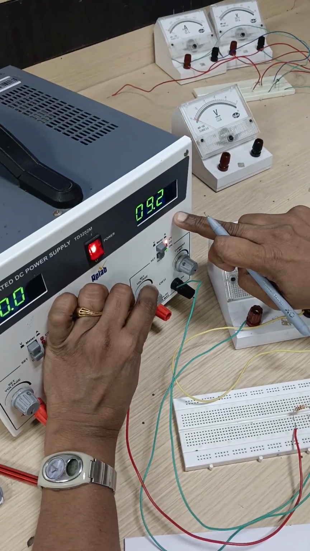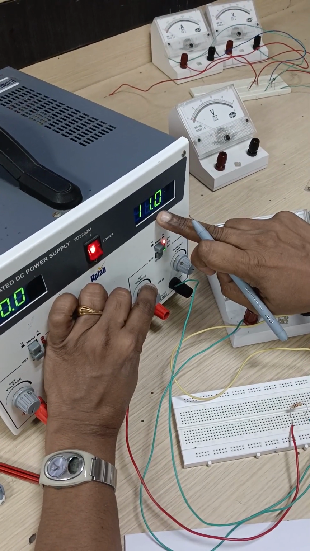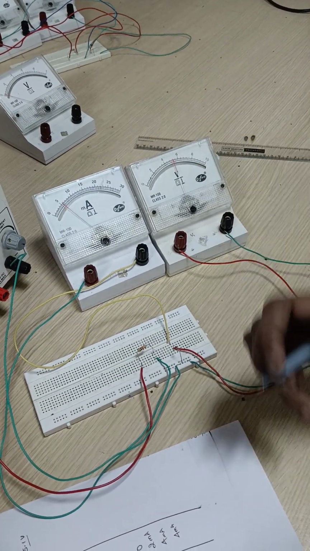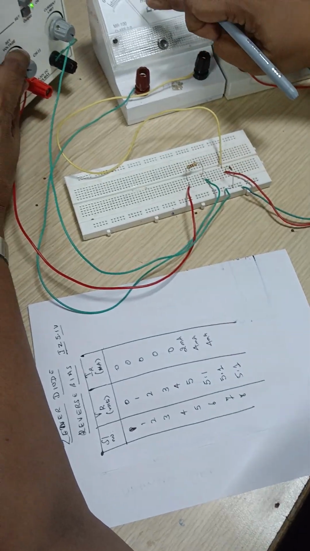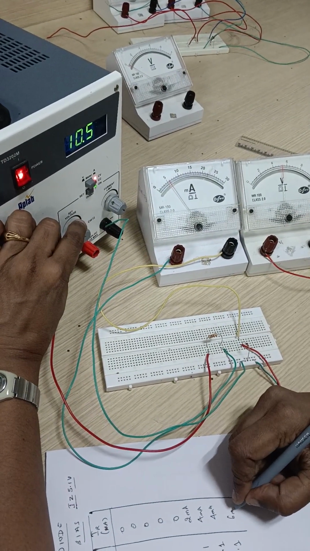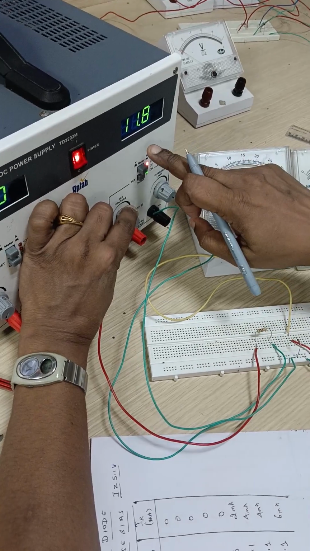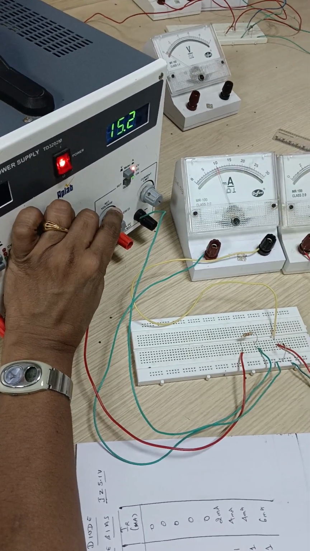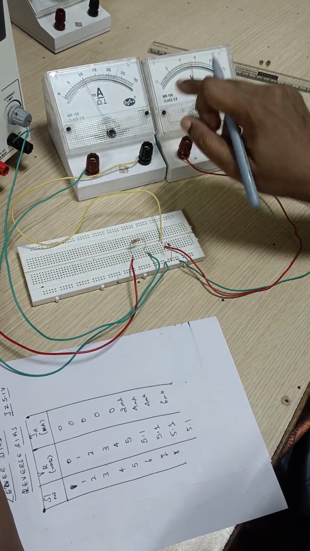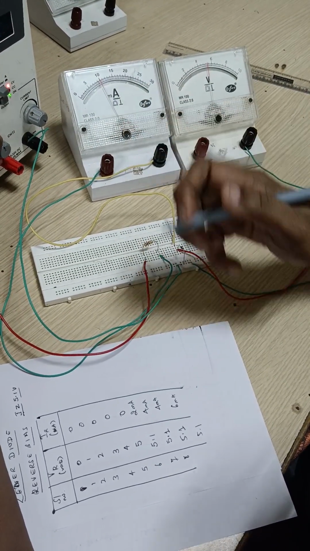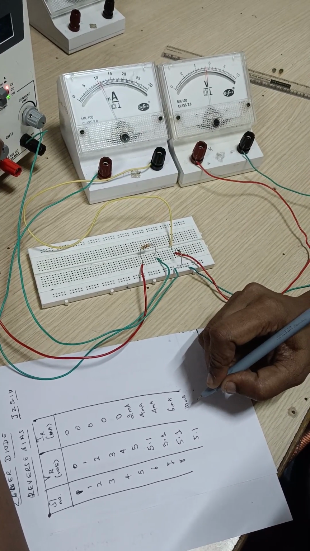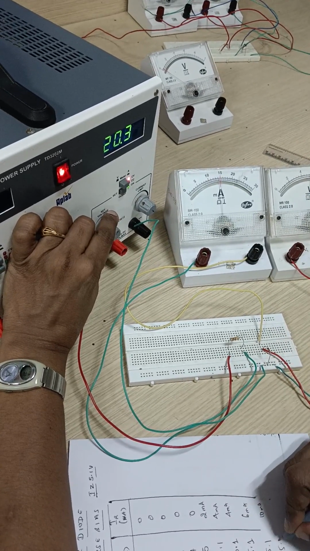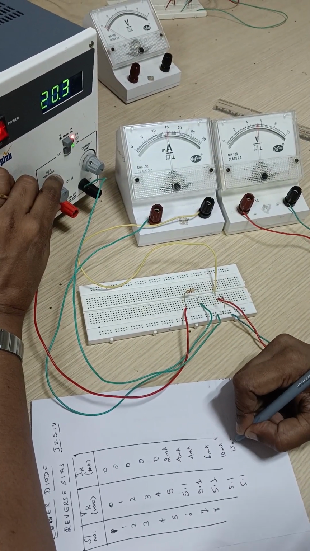Now we are increasing the voltage from the DC supply. It is 10 volts, but the voltage across the Zener diode remains at 5.1 volts, and the current is now 6 milliamps. Now let us make it 15 volts in the RPS. The voltage across the diode is still 5.1 volts, and the current is now 10 milliamps. Then we increase the RPS voltage to 20 volts. The voltage is still 5.1 volts, and the current is now 15 milliamps.